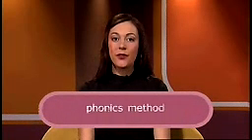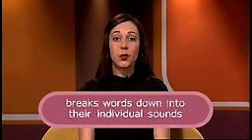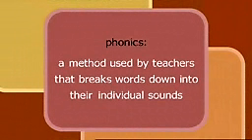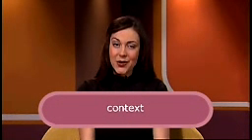The reporter uses the following words and phrases: teaching, phonics method, used by teachers, and breaks words down into their individual sounds. So we can guess that phonics is a method used by teachers that breaks words down into their individual sounds. So using the context, the words surrounding the word phonics, we have some understanding of it. Let's now listen to Chris Brooks again.